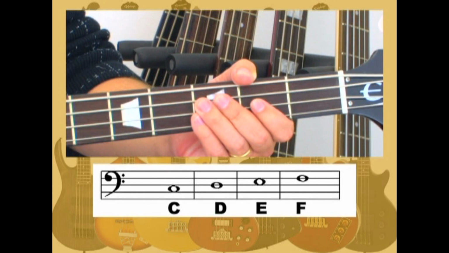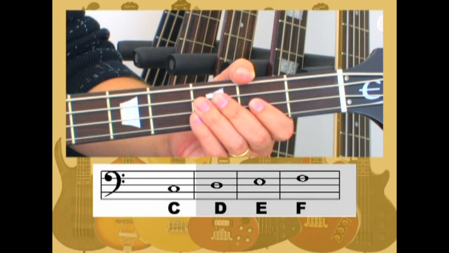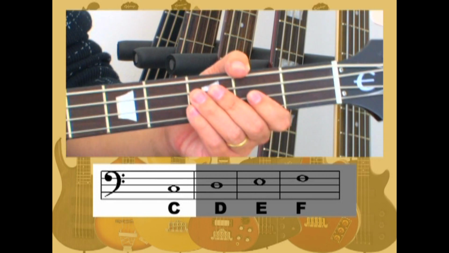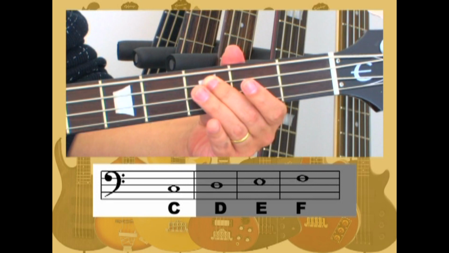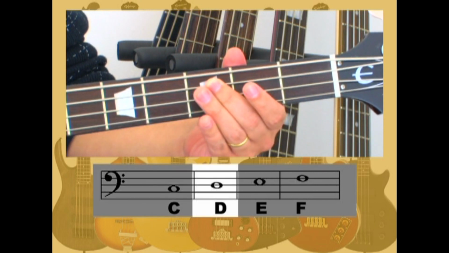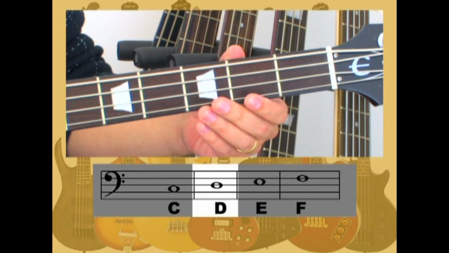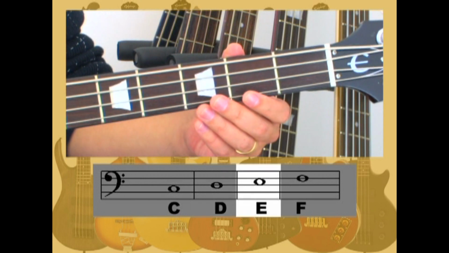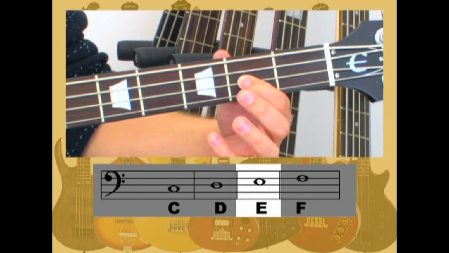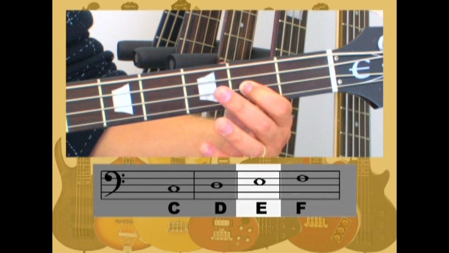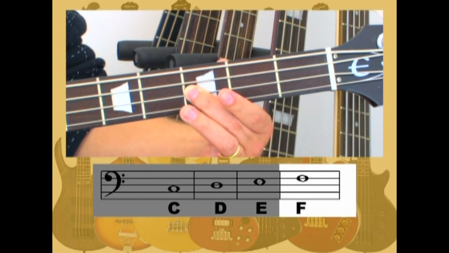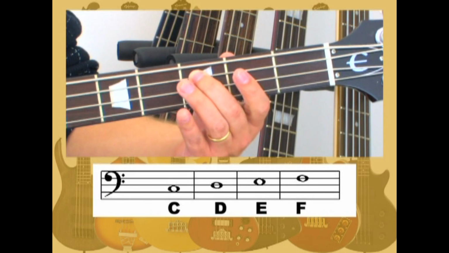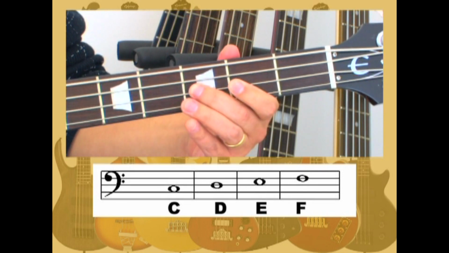The melody on the screen is made of the notes C, D, E, and F. The C note is found on the 3rd string, 3rd fret of the bass guitar. The D note is on the 2nd string open. E is on the 2nd string, 2nd fret. And F is on the 2nd string, 3rd fret. C, D, E, F.